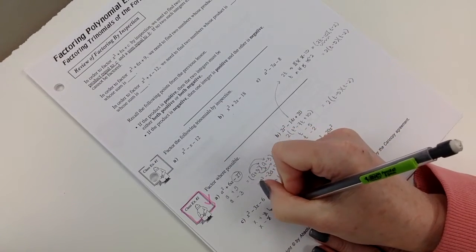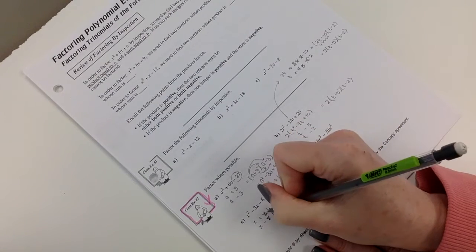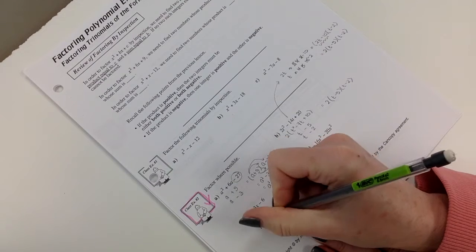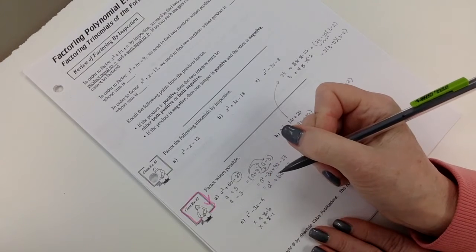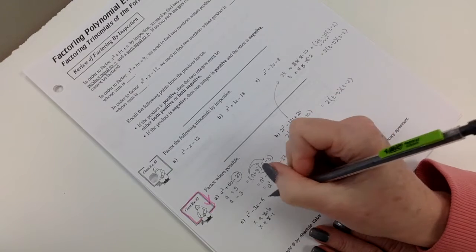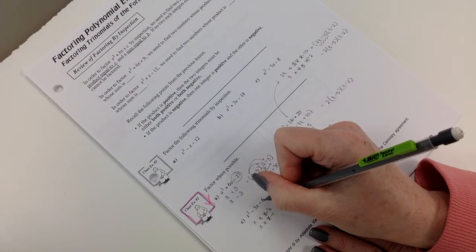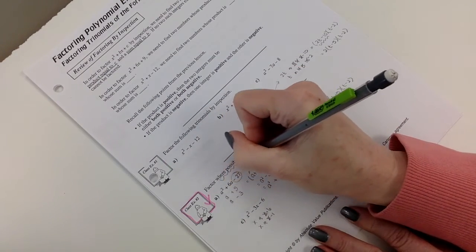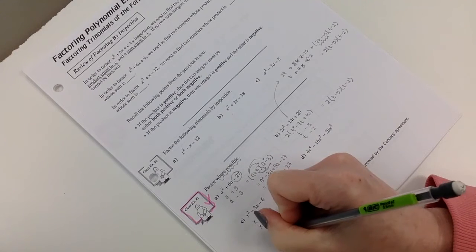How about 6 and 1, if I have positive and negative? Plus 6 minus 1 is going to give me plus 5. If I switch the signs, I'm going to get negative 5. 1 and 6, 2 and 3, those are my only factors of 6. So then I remember, oh yeah, factor where possible. This one I can't.